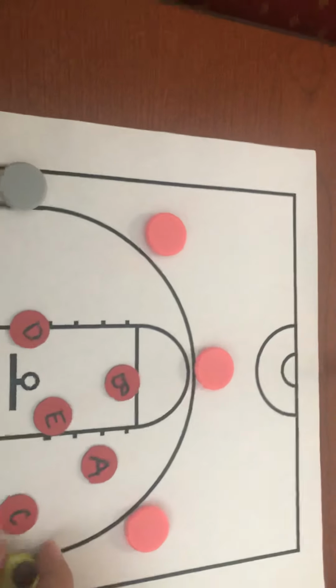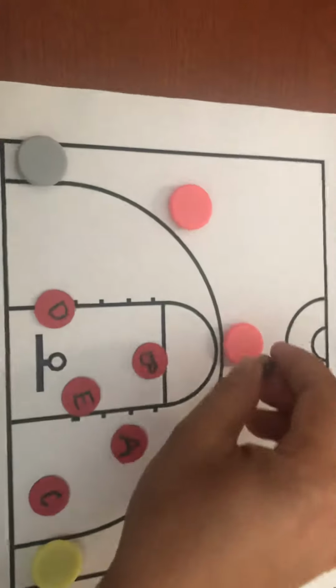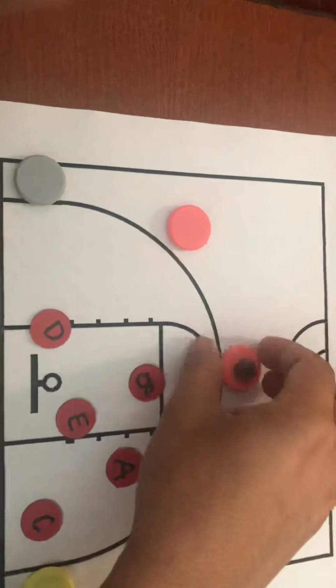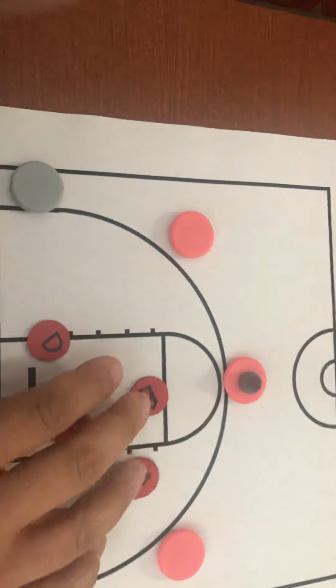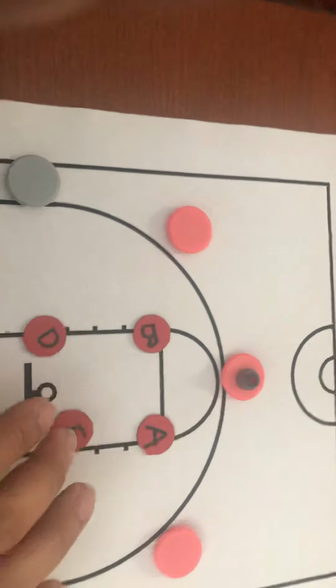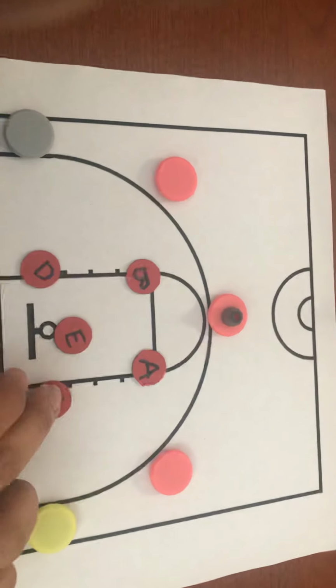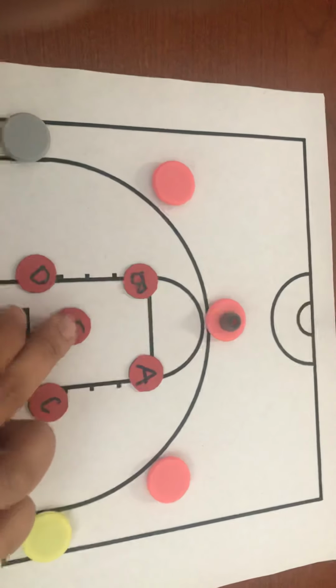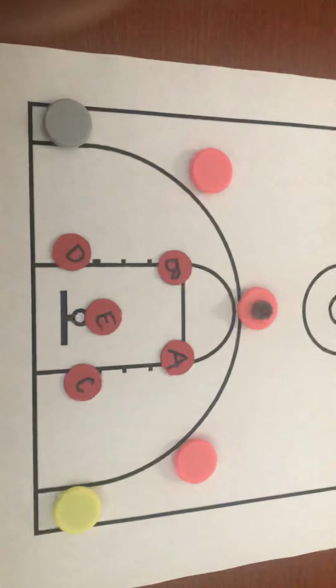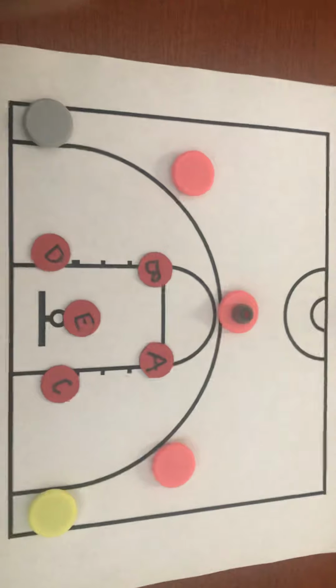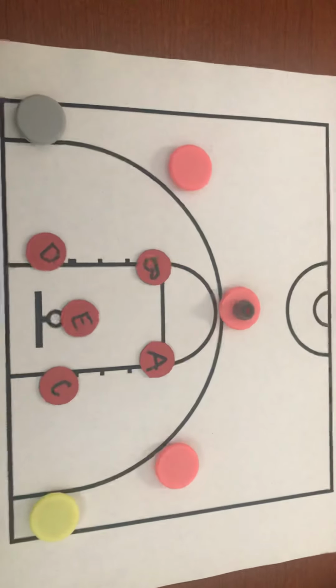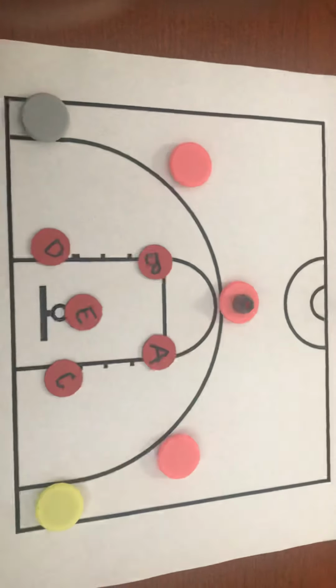So why would a team run a 2-3 zone? Well, a team is going to run a 2-3 zone if the opposing team is really good at dribble penetration and getting to the hoop, which in our case we're a team that's good at that.